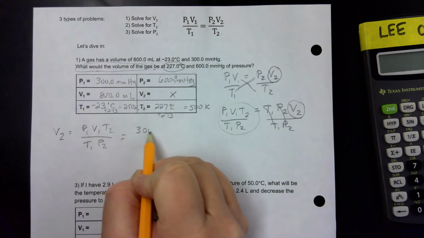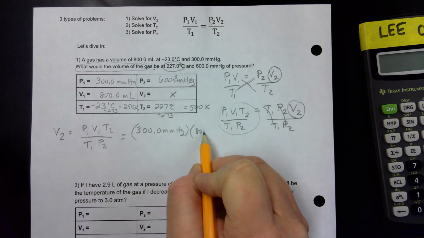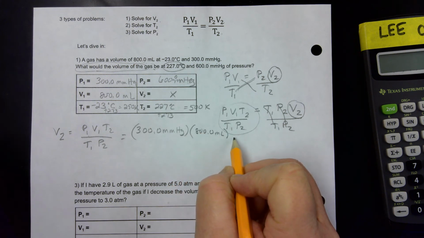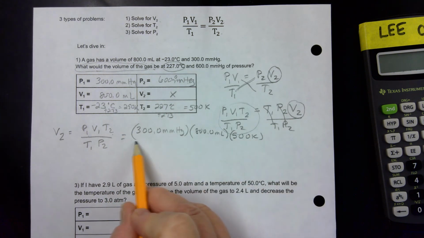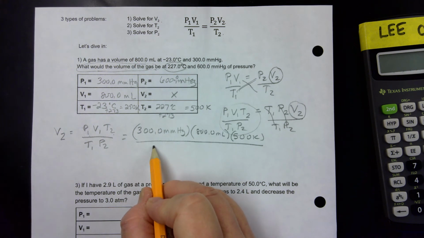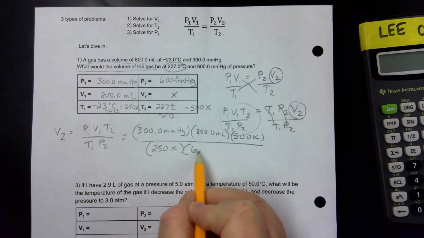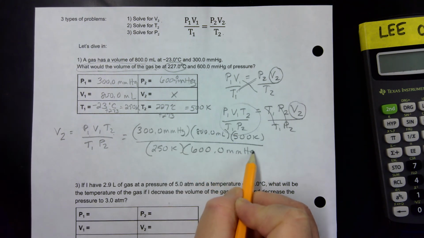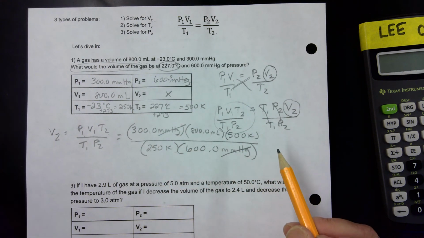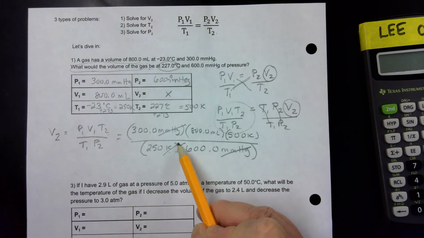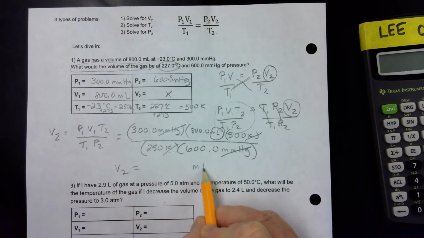P1 is 300.0 millimeters of mercury. V1 is 800.0 milliliters. T2 is 500 Kelvin. I'm going to divide that by T1, which in Kelvin is 250 Kelvin, multiplied by P2, which is 600.0 millimeters of mercury. I'm going to take notice of any units that cancel. So millimeters of mercury cancel. Kelvin cancels. The only unit I'm left with is milliliters, so I know that my final answer will have a unit of milliliters.